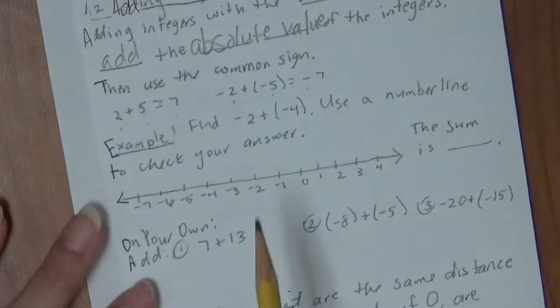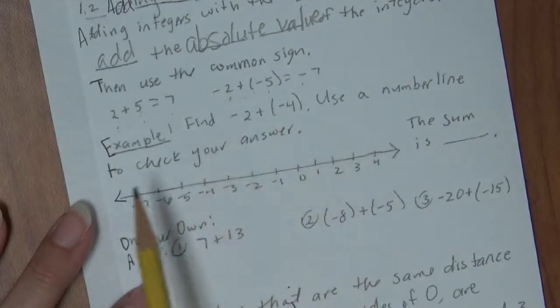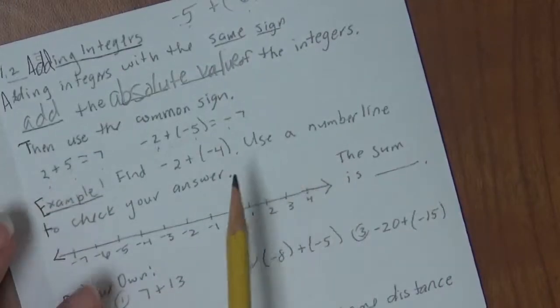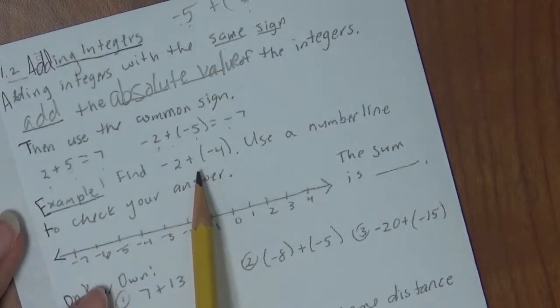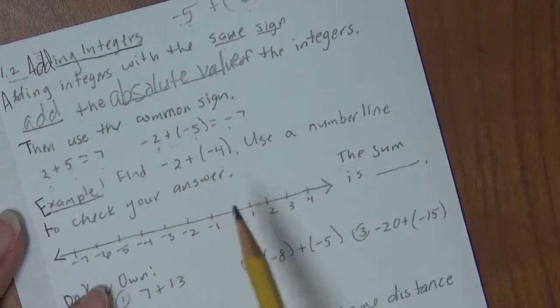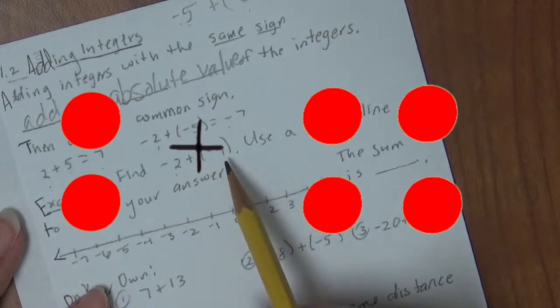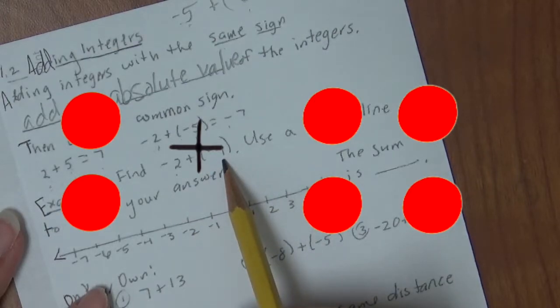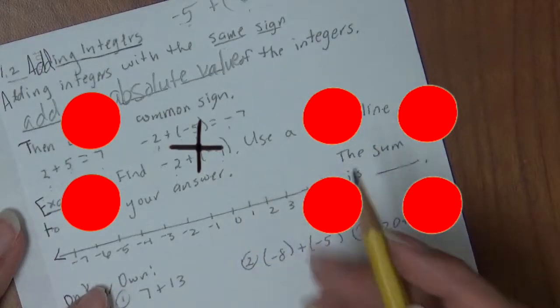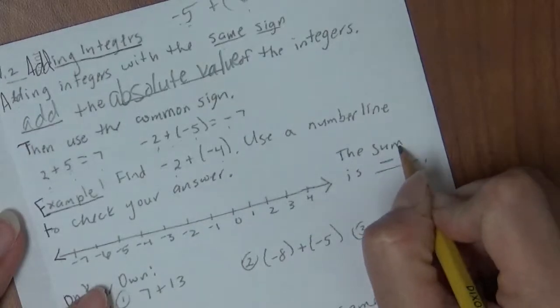So let's look at an example. Find -2 plus -4. Then use a number line to check your answer. Okay, so if you need to use your integer counters, use your integer counters. That's okay. If I use my integer counters, I've got 2 reds and I've got 4 reds. So that gives me a big pile of 6 reds. So my answer is -6. Okay, so my answer, I'm going to say the sum is -6.